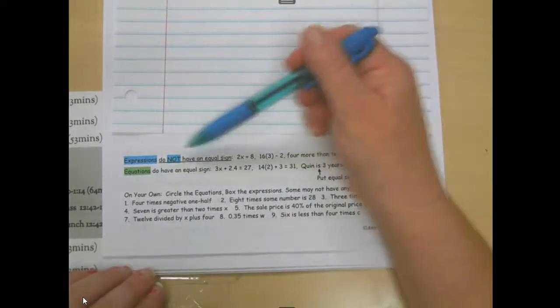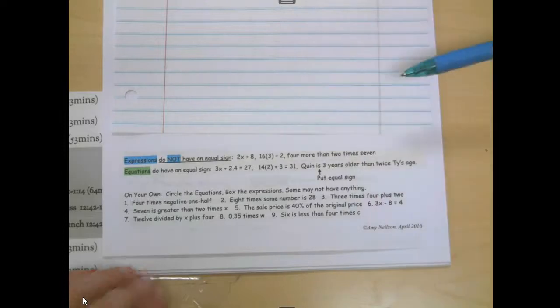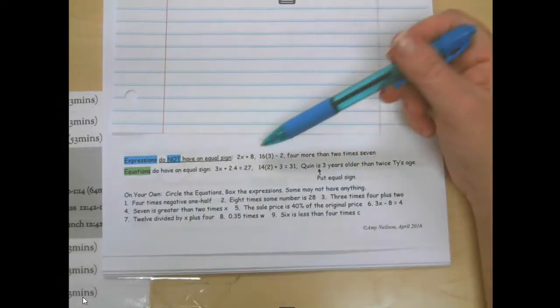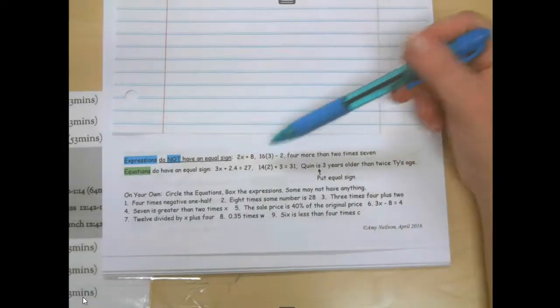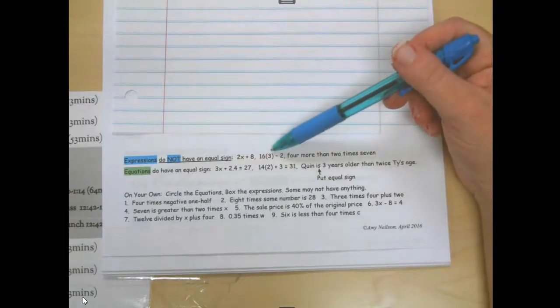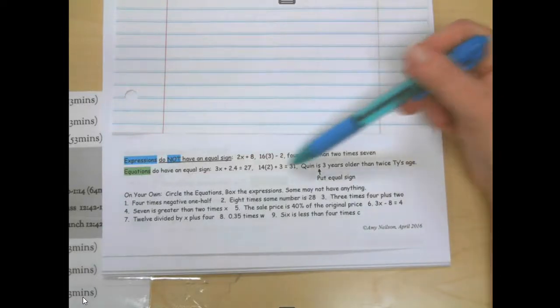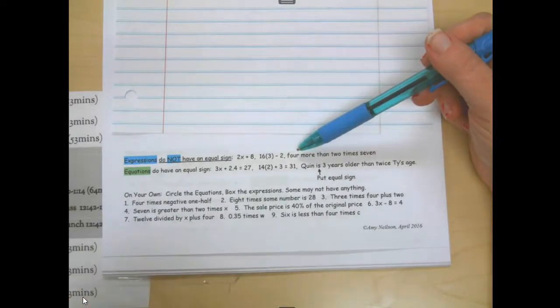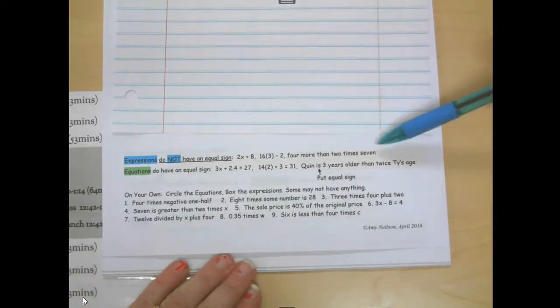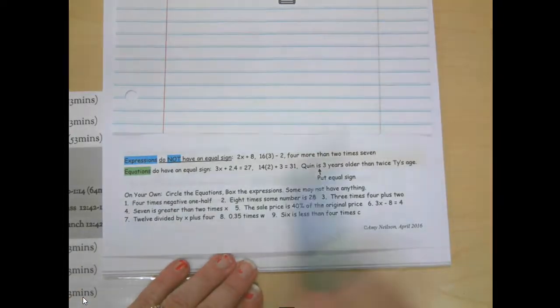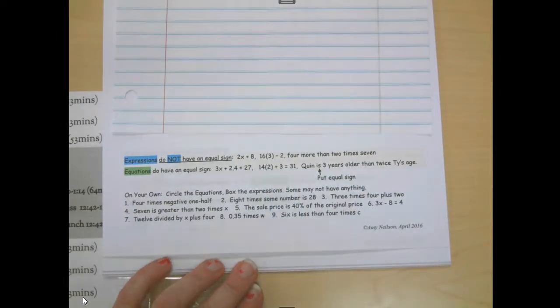Expressions do not have an equal sign. 2x plus 8, there's no equal sign. 16 times 3 minus 2, there's no equal sign. 4 more than 2 times 7, no equal signs. These are all expressions.